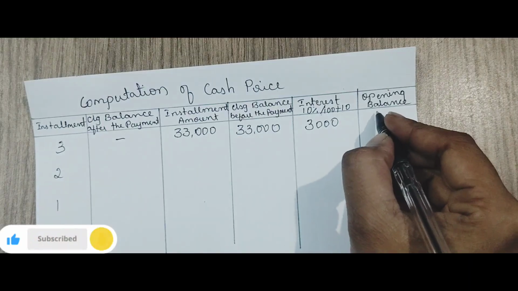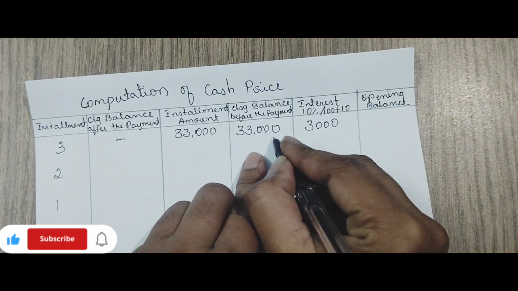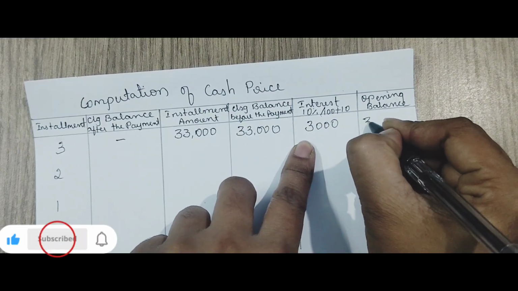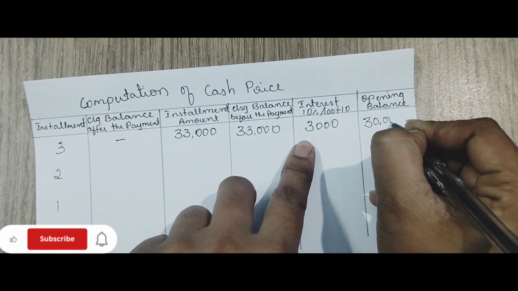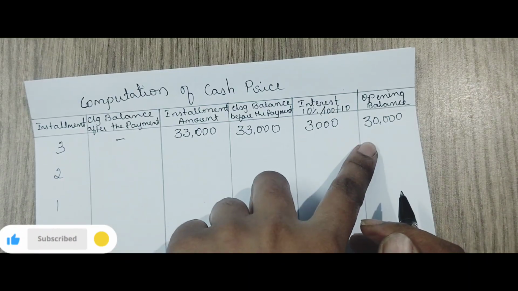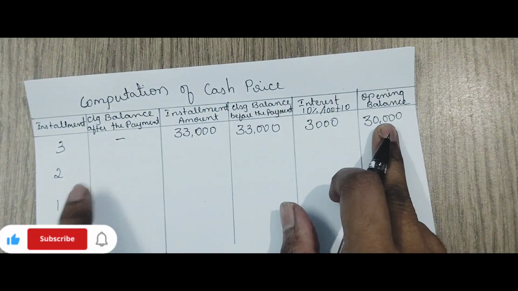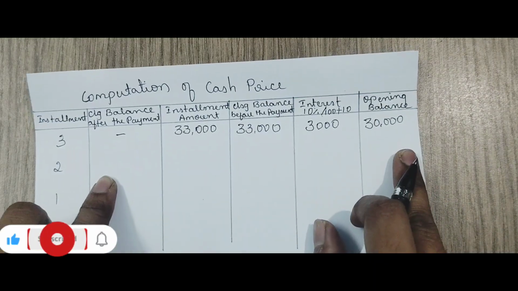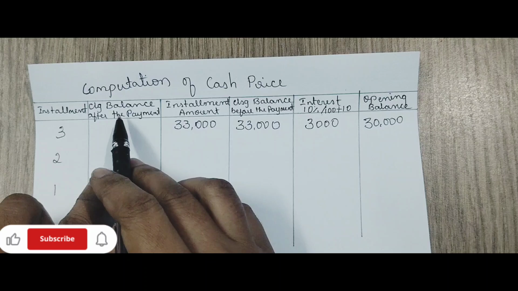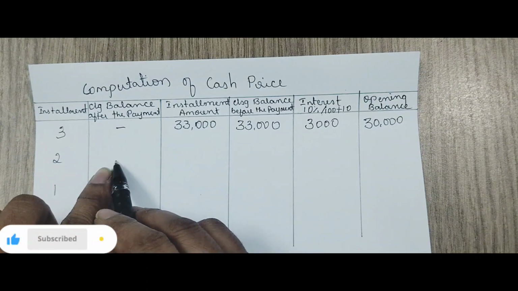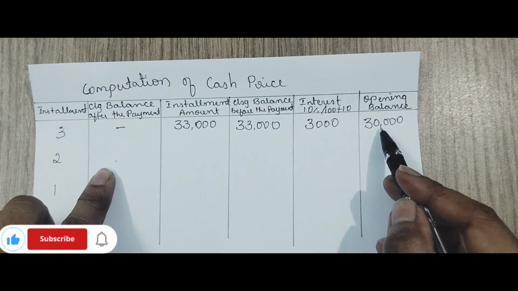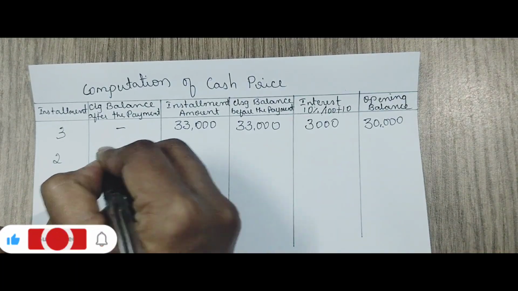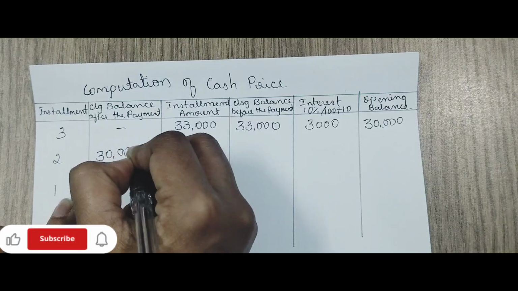Now the opening balance: you need to subtract interest from closing balance. 33,000 minus 3,000, 30,000 is the opening balance, right? The opening balance of the third year will be the second year's closing balance. Yes, you have understood this logic, no? This is the opening balance, this is the closing balance. Now this opening balance becomes the closing balance for the second year. Is it clear? Don't get confused, it is very easy.